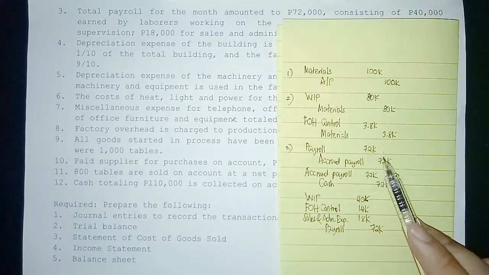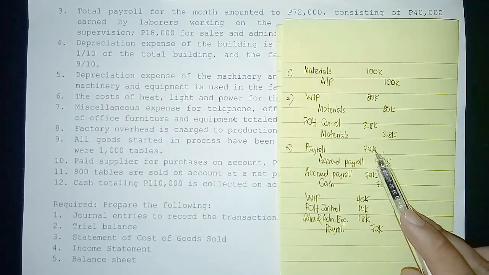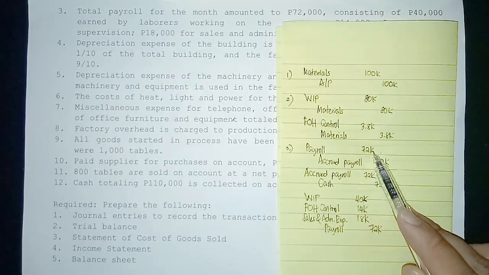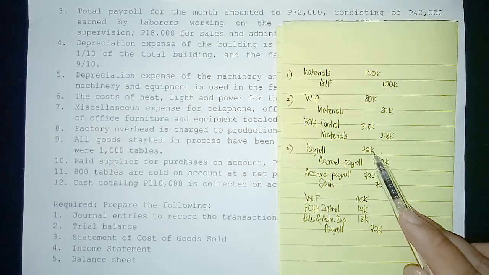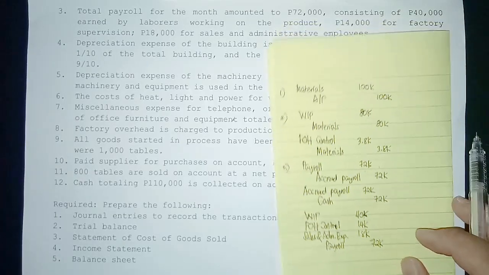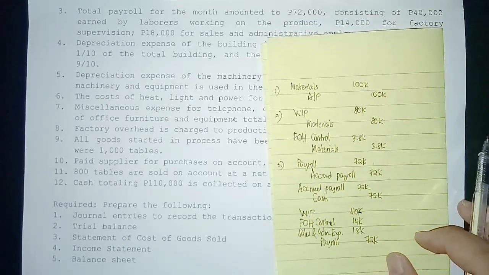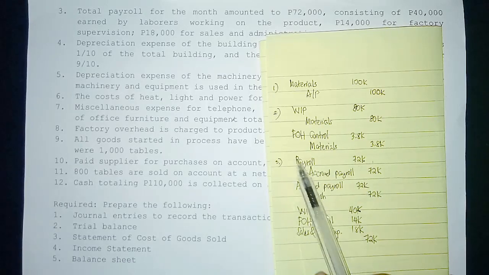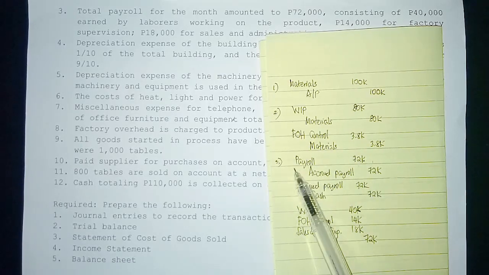Dahil kailangan nga natin itong i-classify kung ito ba ay direct labor, factory overhead, or selling and administrative expenses. Kaya dapat lagi nating i-close itong payroll account na ito.